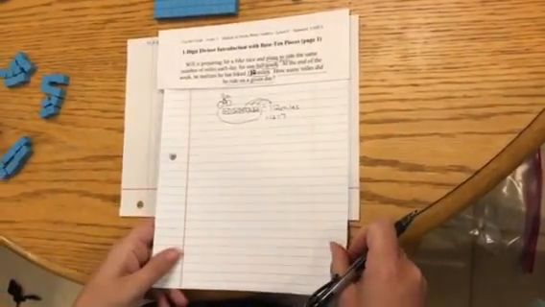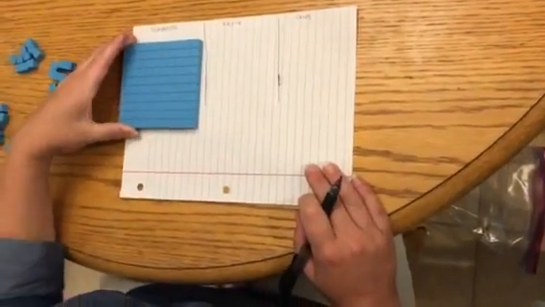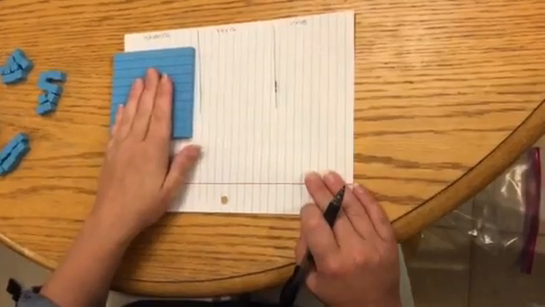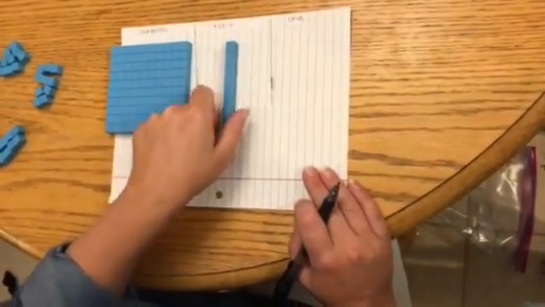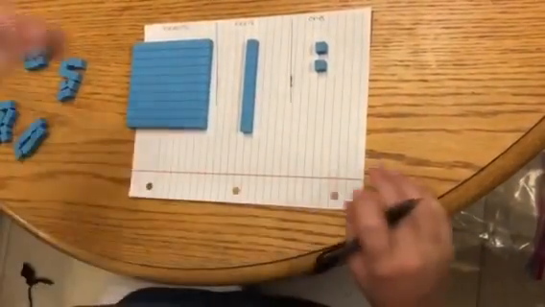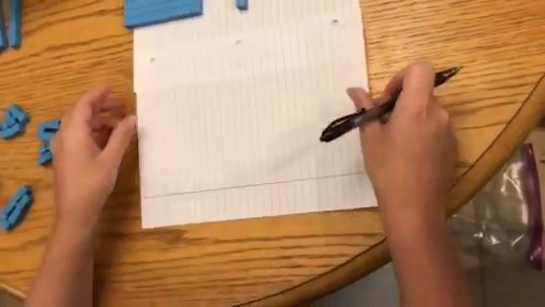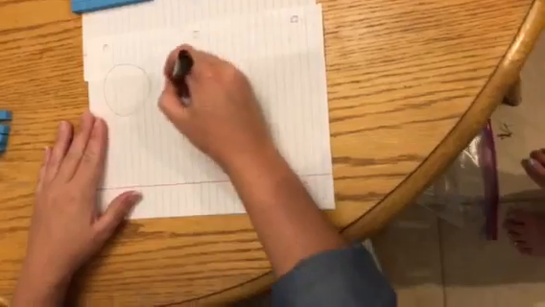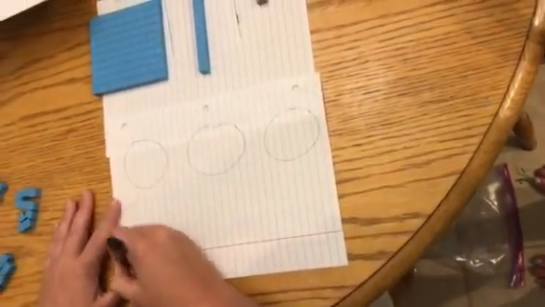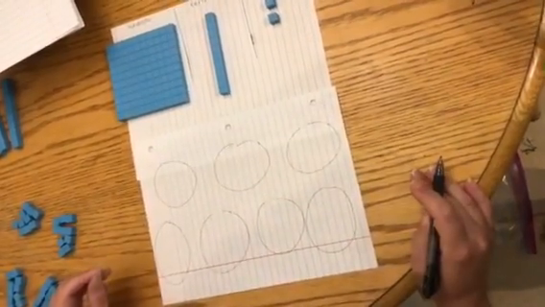So today we're going to model what that looks like with our base 10 pieces. So I have, in my hundreds grid, I have my 100, I have my 10, and I have my 2, 112. So I have to divide that into 7 pieces, or 7 days, not really pieces. I'm going to get a new piece of paper, and I'm going to make 7 pots for 7 days. 1, 2, 3, 4, 5, 6, 7. So I have 7 days.